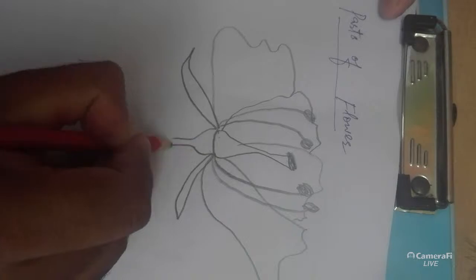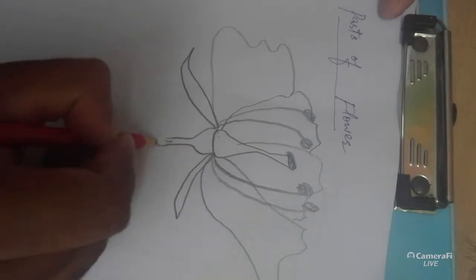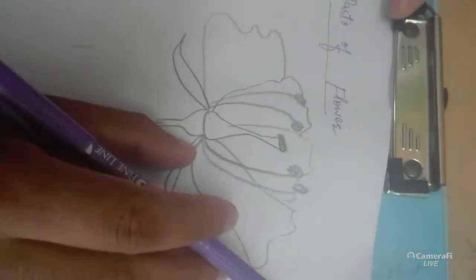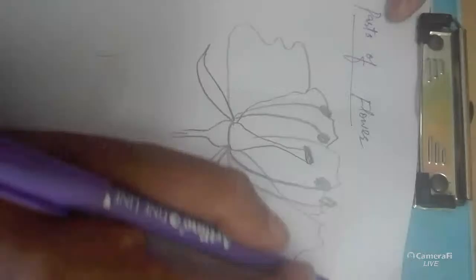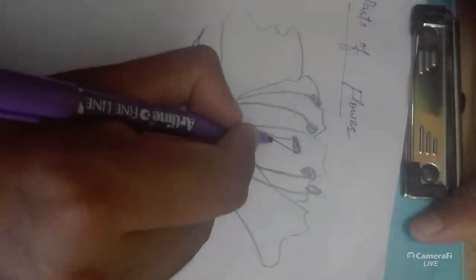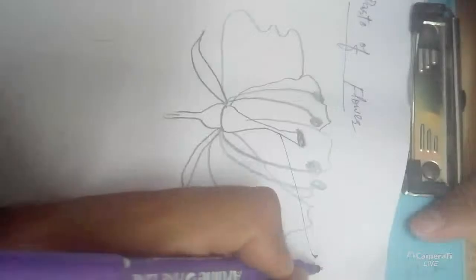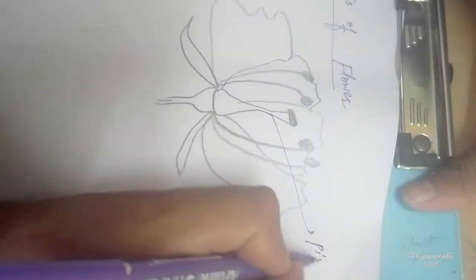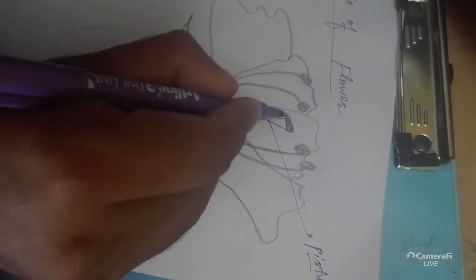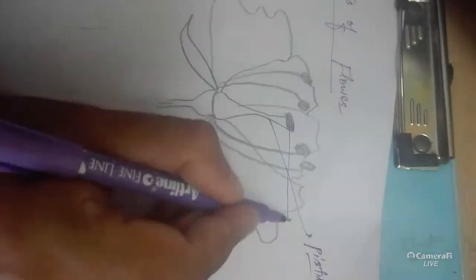Let's see what these different parts are which I have drawn here. First, the female part of the flower is called the pistil. Inside the pistil we have different parts. The part where the pollen grains will fall is called the stigma.